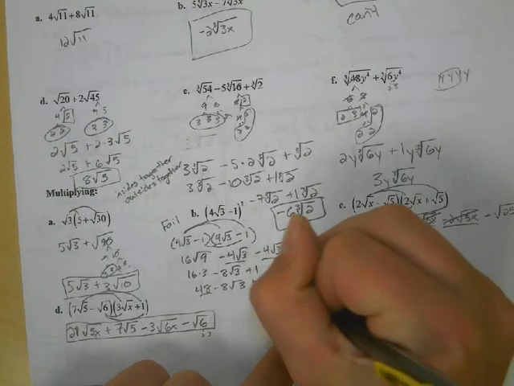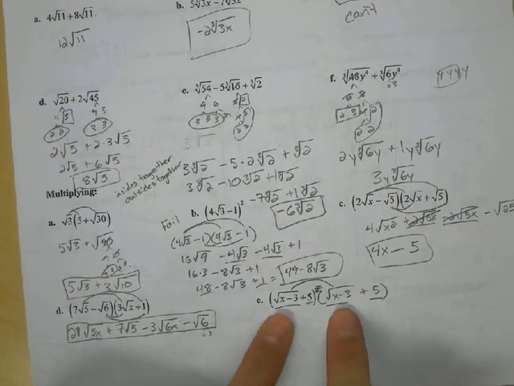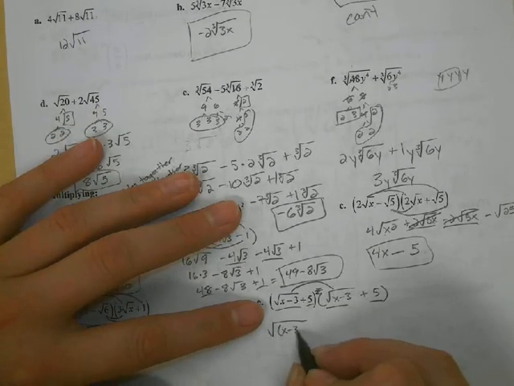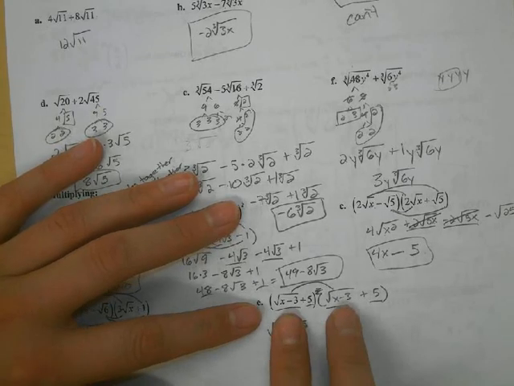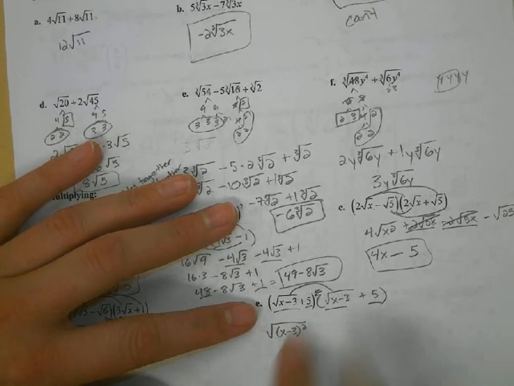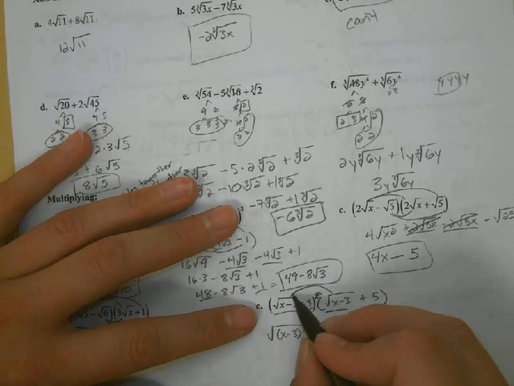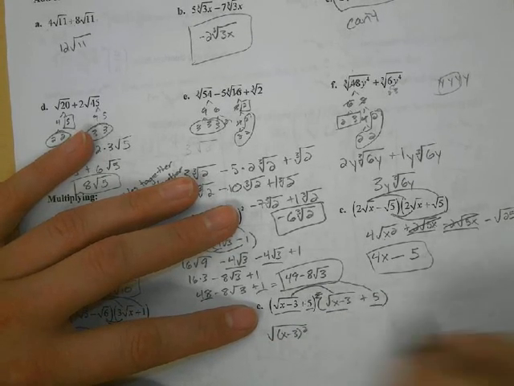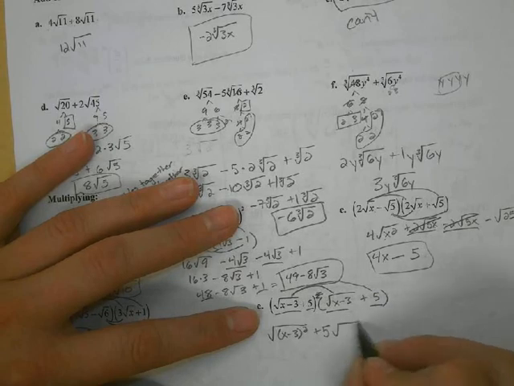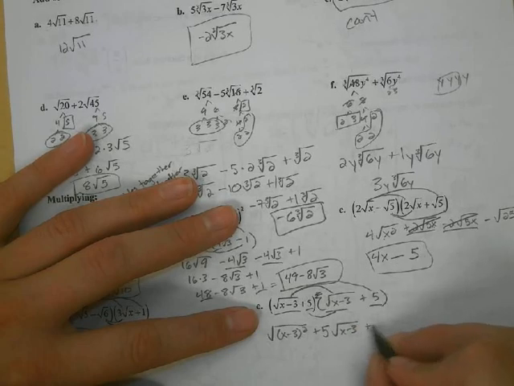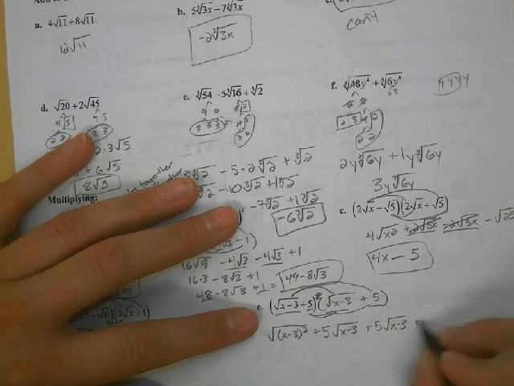So when I FOIL, right, my first would be the square root of x minus 3 times the square root of x minus 3, which since I'm multiplying x minus 3 by itself, I'm just going to write it as x minus 3 squared. So I'm multiplying that by itself underneath the radical. Okay? And we do that so that those will cancel out here in a second. Okay, square root of x minus 3 times 5. 5 is outside. All that stuff is inside. And 5 is outside. The rest of that stuff is inside. And 5 times 5 is 25.